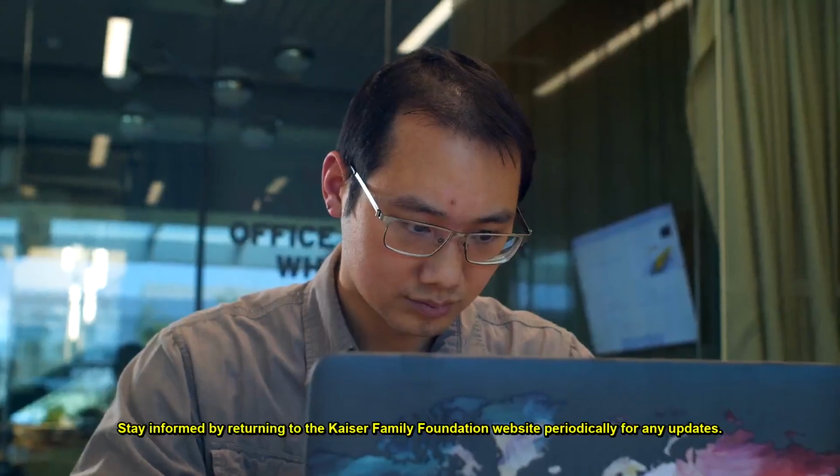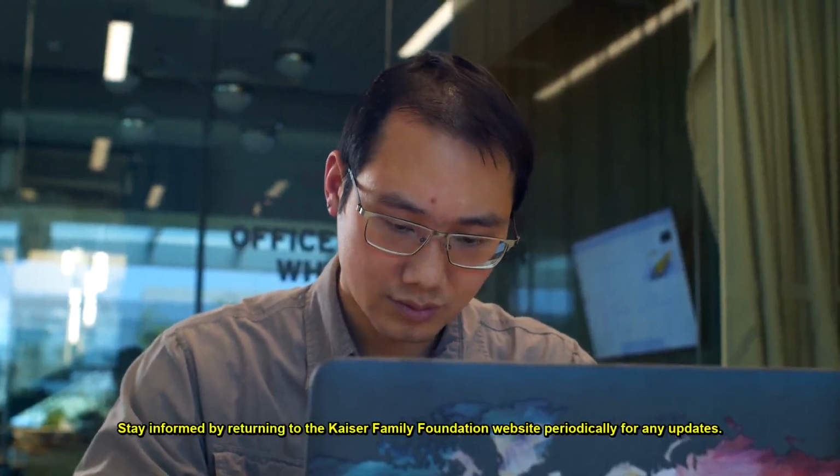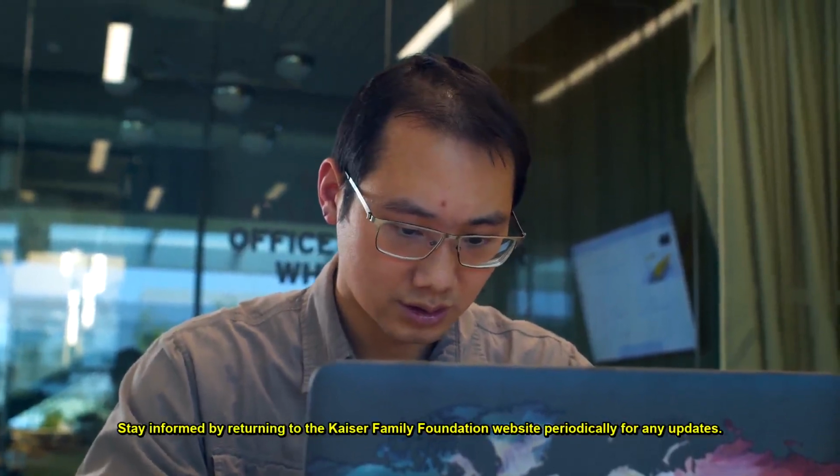Once you have gathered all relevant information, assess how IRMAA may affect your Medicare premiums. Stay informed by returning to the Kaiser Family Foundation website periodically for any updates. Keep a record of any changes in your income that could impact your IRMAA status. Review your Medicare statements regularly for any charges related to IRMAA. By following these steps, you can effectively verify how IRMAA impacts your Medicare benefits through the Kaiser Family Foundation.